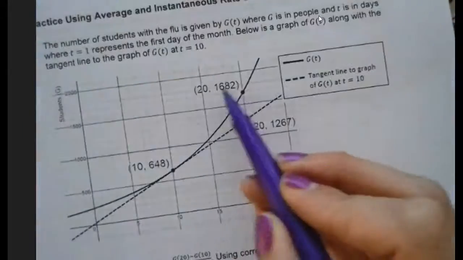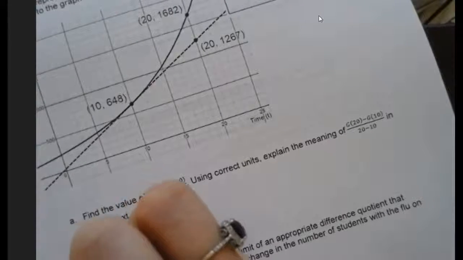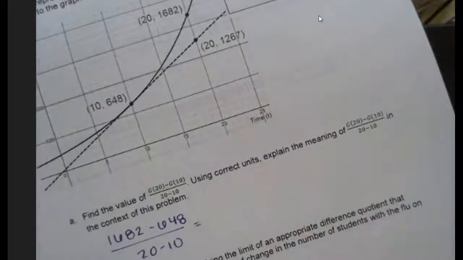So they gave you the points up here too, so there's no guessing game. It'll be 1682 minus 648 all over 20 minus 10. What did I tell you about the AP readers when you have a problem like this? You don't actually have to get a simplified answer. But if you really want to go old school, that's what I did. So this would become a 12, that would become a 7, so you get 4,3,10. Is that what we got? Yeah, which is easy to do because all you do is add a decimal.